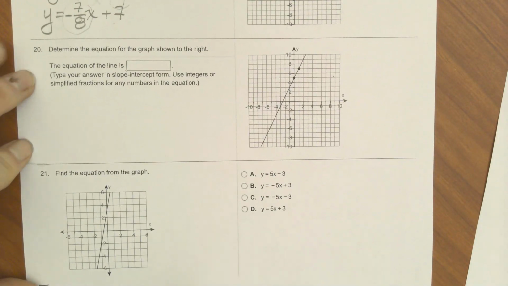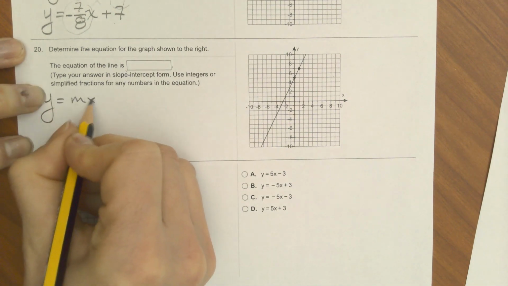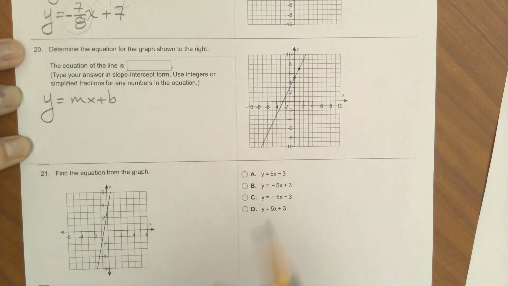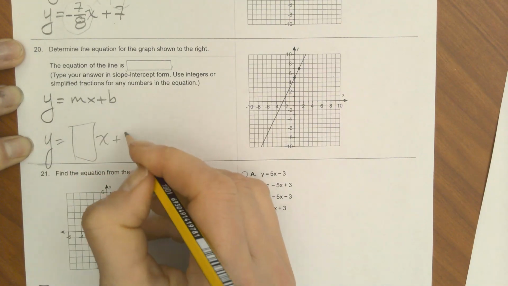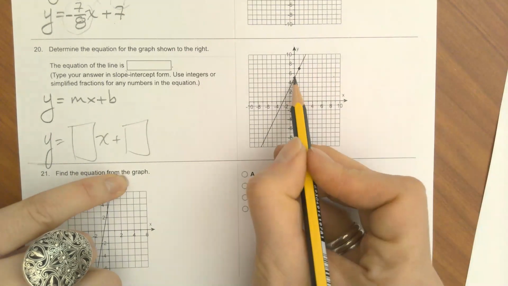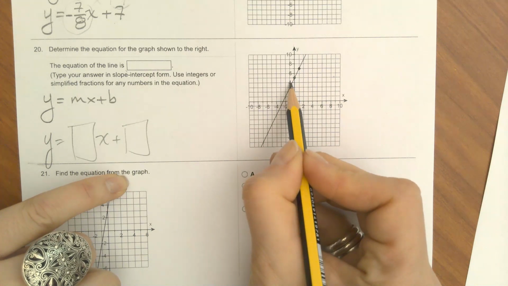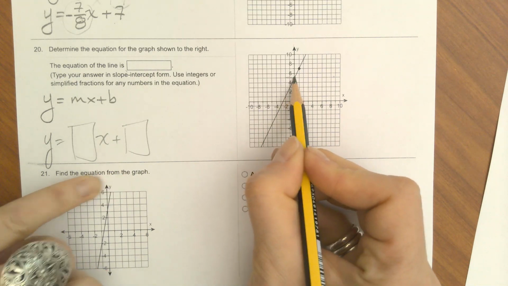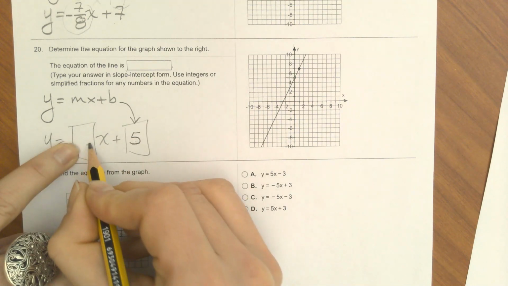Determine the equation for the graph shown. So we do the same thing: y equals mx plus b. Y equals, and here's our slope, and here's our y-intercept. So where does this line cross the y-axis? Right here between 4 and 6. What's halfway between 4 and 6? Yeah, 5. So let's put the 5 there. That's our y-intercept. Now we need to do the slope.